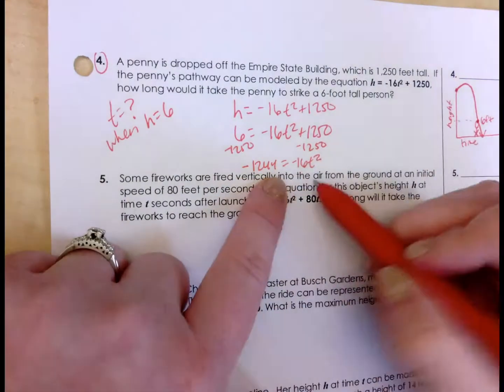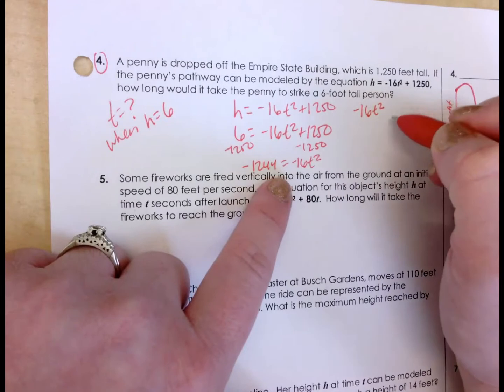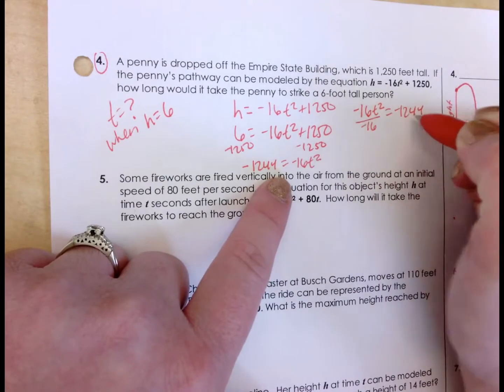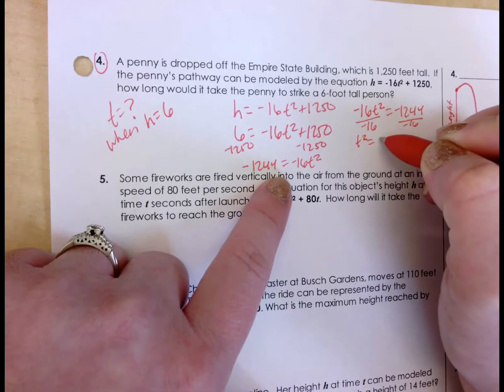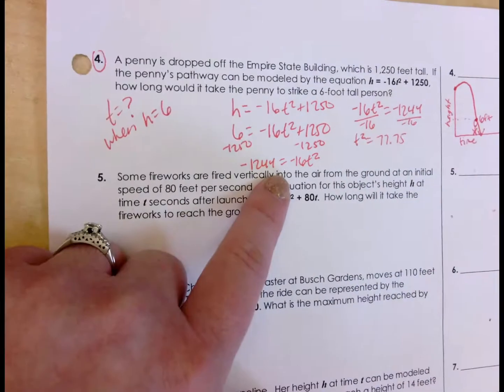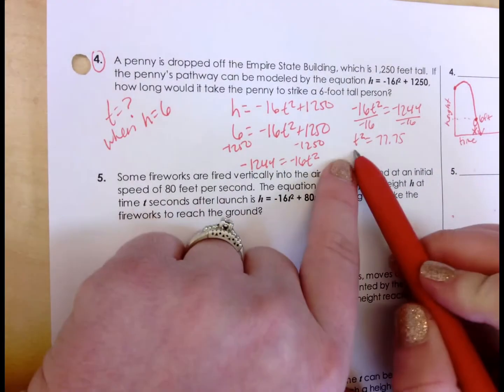Okay, so now I have negative 16t squared, so I'm just going to flip it around so my t squared is on the left, equal to negative 1244. I'm going to divide by negative 16, and I get t squared is equal to, let's see, 77.75. Now once I have this, I still need to know what t is alone.